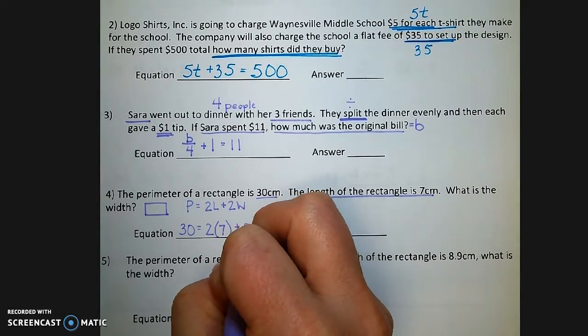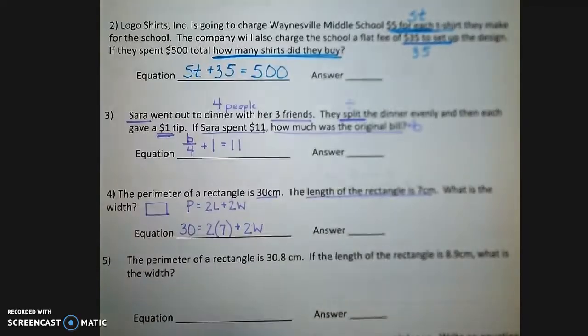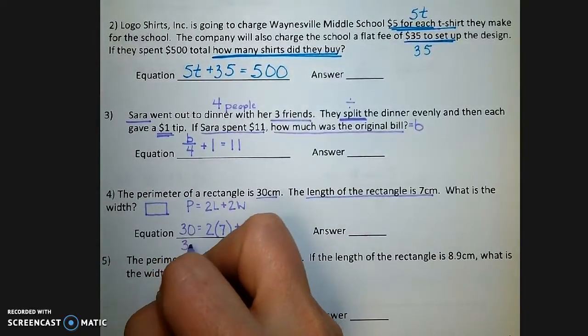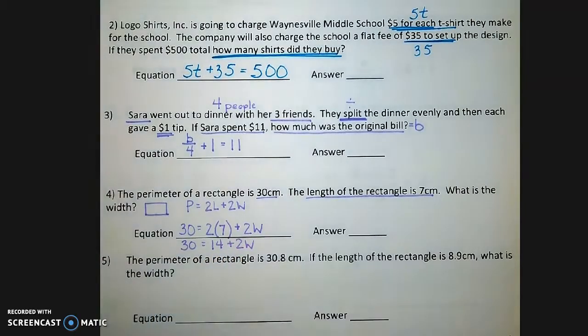And then it says, oh yeah, what is the width? Well, I already have a W for that variable, and I can simplify this just a little bit. I'm going to get 30 equals 14 plus 2W there, just to kind of make that a little neater.